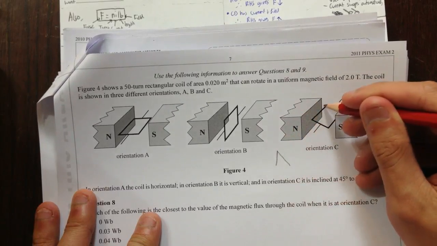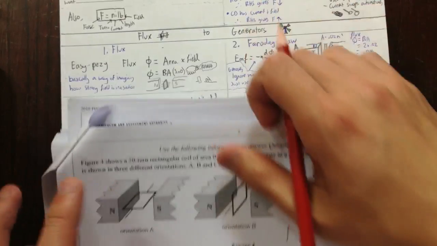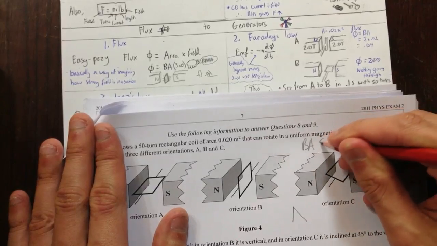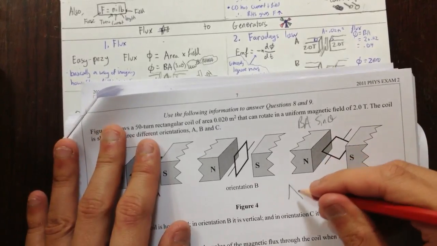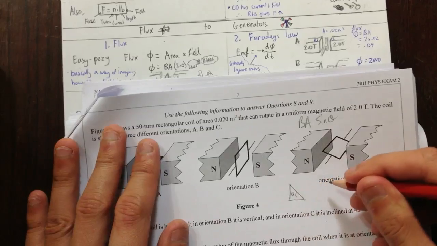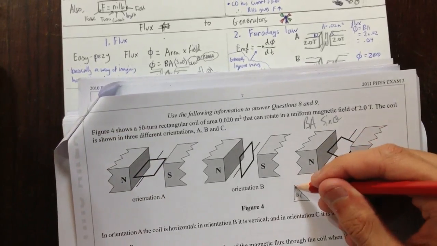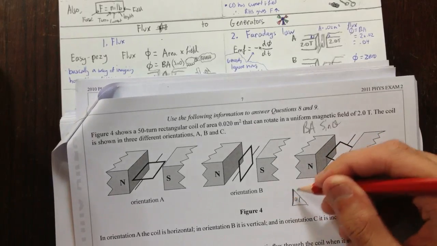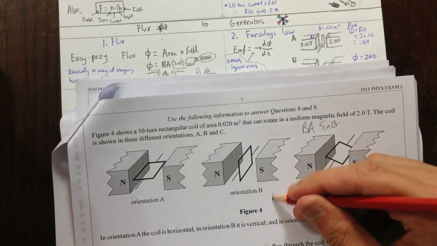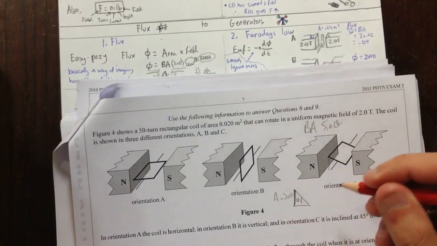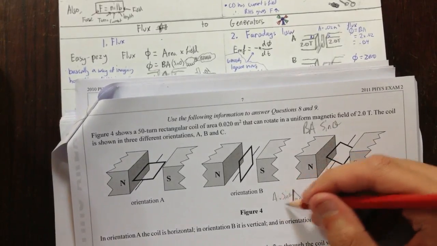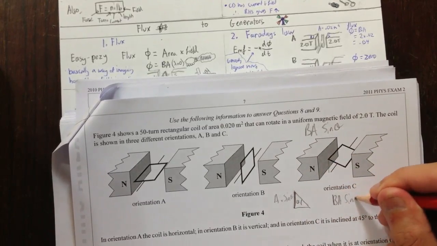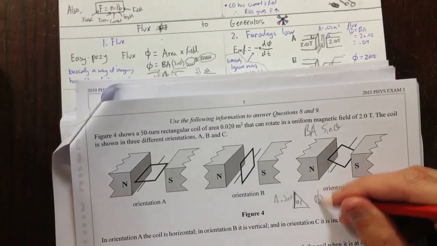Well, essentially, the flux formula is flux equals BA. But then here we have sine theta. And the angle we need to get is this theta. Because really, if you think about it, the only part that's letting the flux through is the height. And the height equals the area times sine theta. So that's why we have this rule. And then we get BA sine theta. So in this question, flux equals BA sine theta.